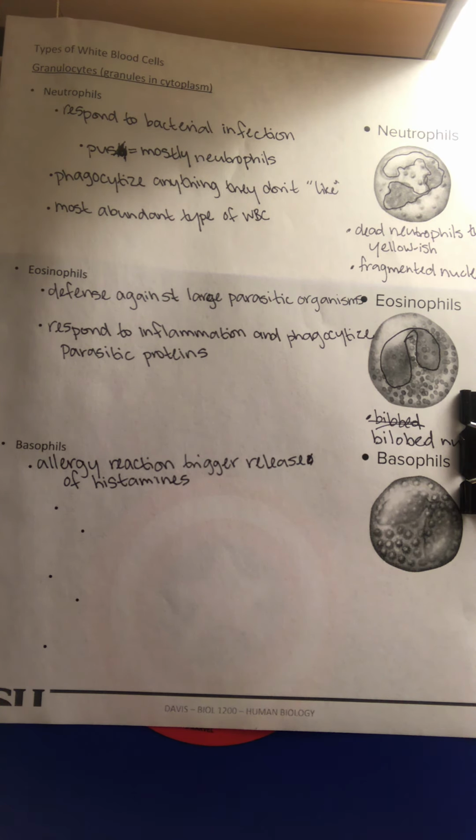So we're going to increase blood flow, and we're going to increase white blood cells to the site.